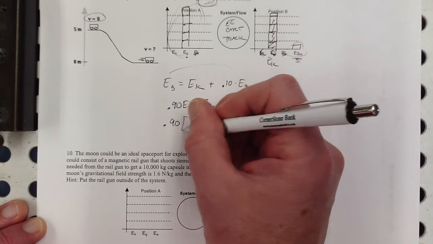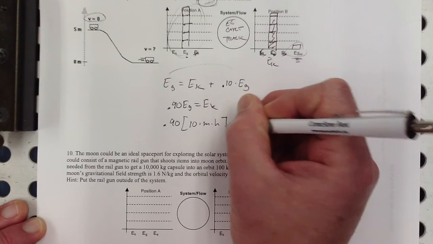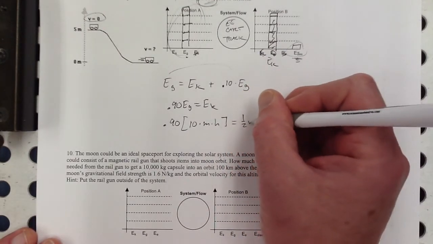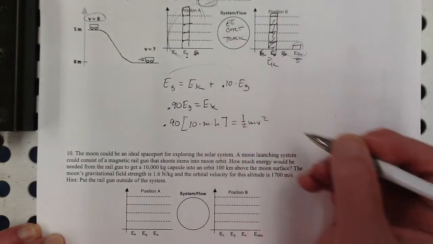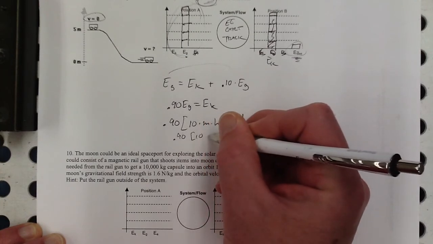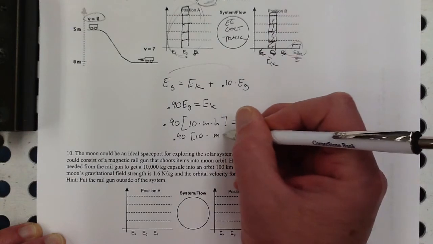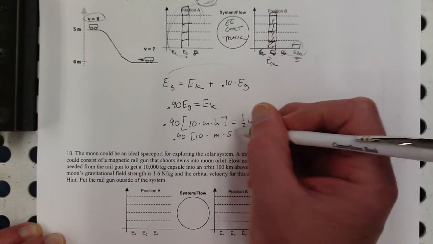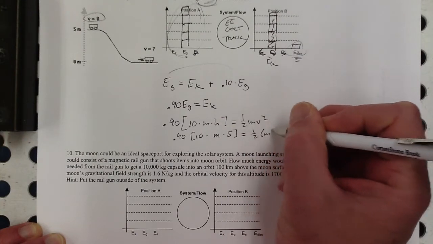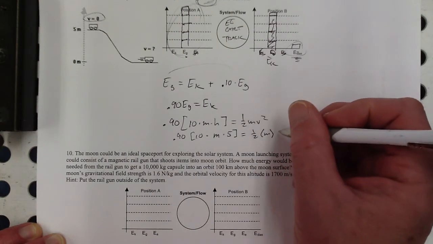So that's 0.9 times 10 times mass times h is equal to the 1/2 mv squared. And math is happening now. You might think that you're in trouble here, that you don't know the mass of the cart. Uh-oh.